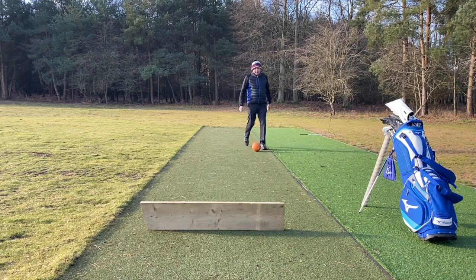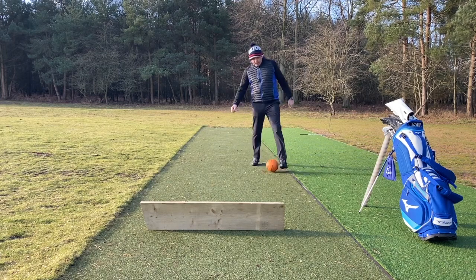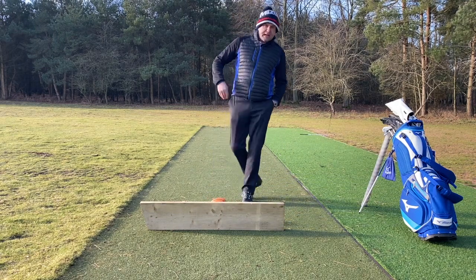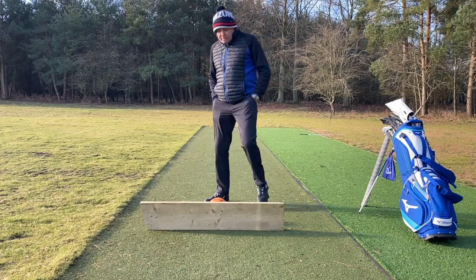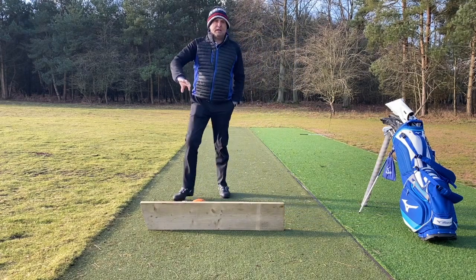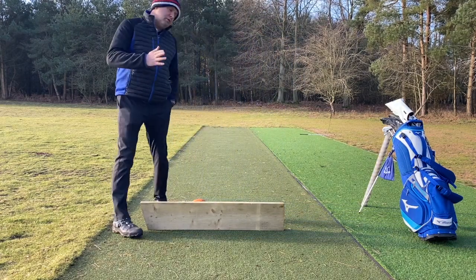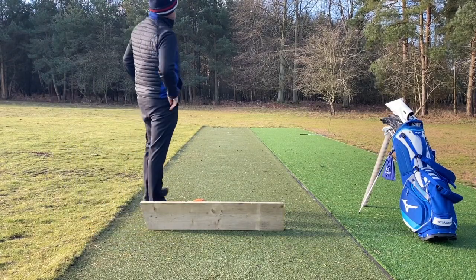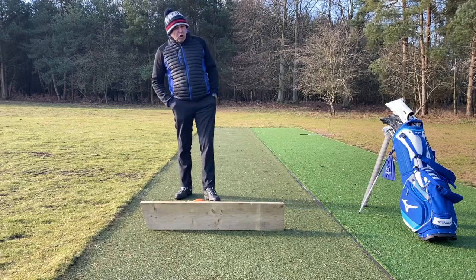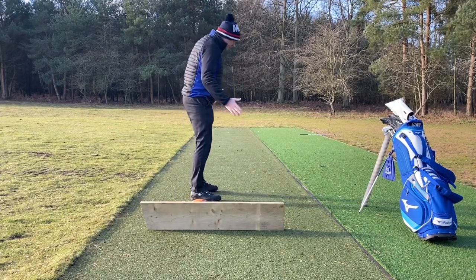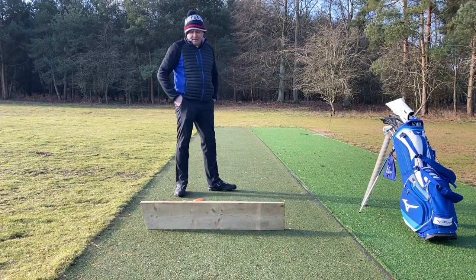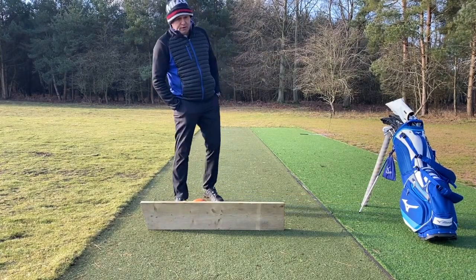So that's what makes a slice: the swing path and the club face don't match up through impact. In other words, the club face is pointing to the right of where the swing path is going. What causes that? A lot of the time I'd say it's your alignment. Most people tend to aim right, therefore the swing tends to pull, so you pull it and then it comes round. That's the majority of the way.